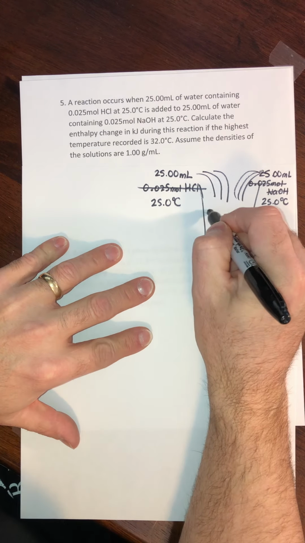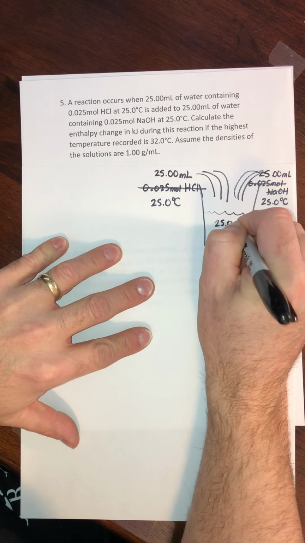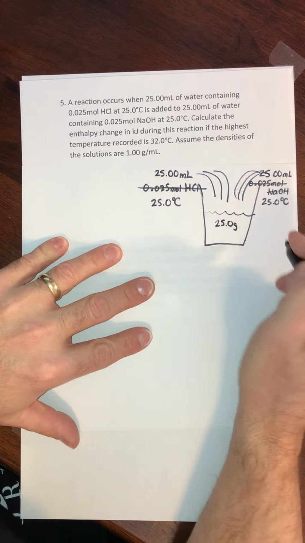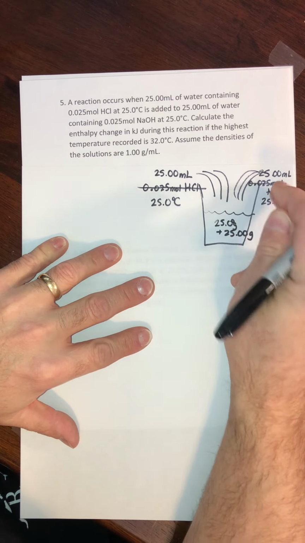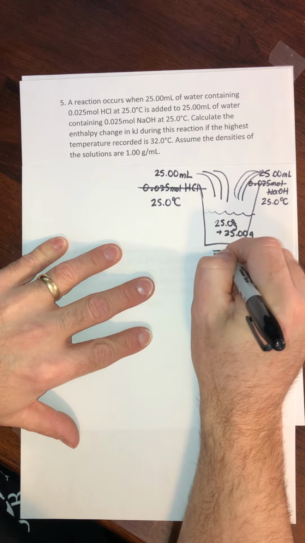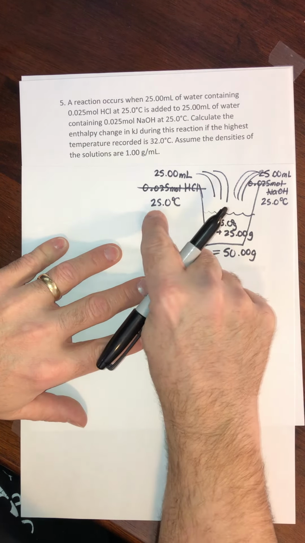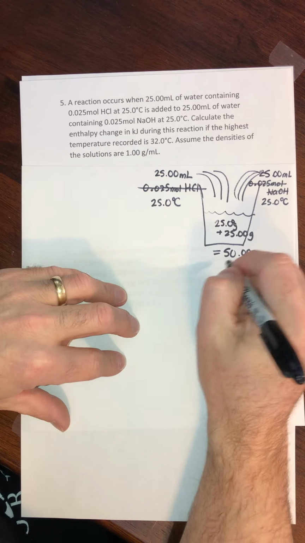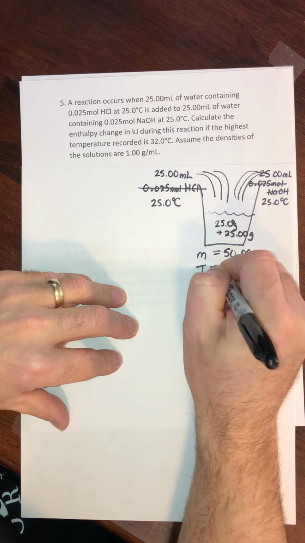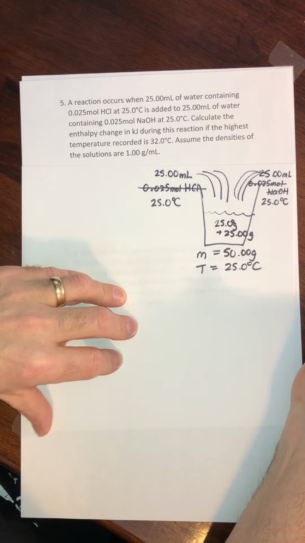So in the end, how much water do you have in this cup? I've got 25 grams from the first solution, and I've got 25 grams from the second solution. So I've got a total of 50 grams. The water here was 25 degrees, the water here was 25 degrees, so when you mix them, your temperature's still going to be 25 degrees, right? Because they're both 25 at the start.